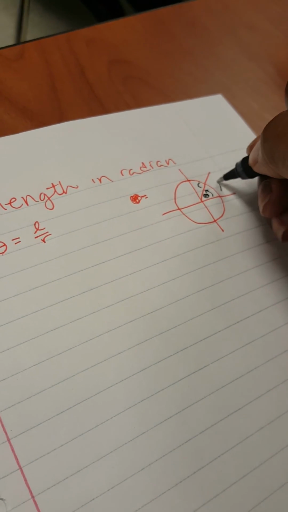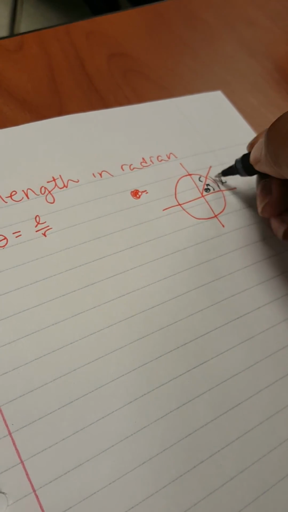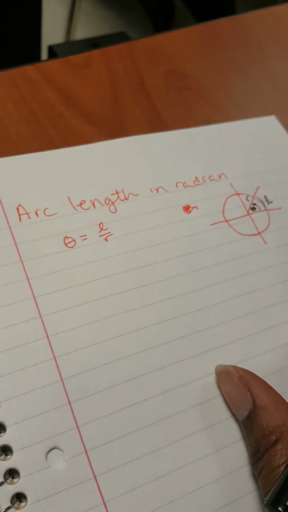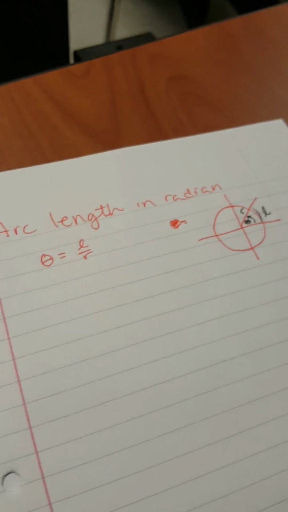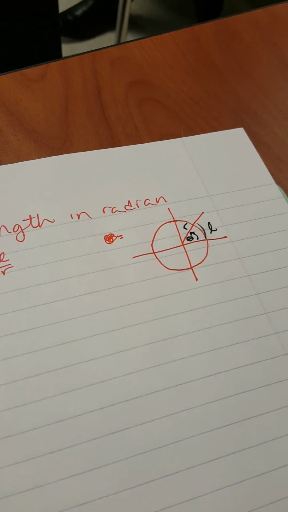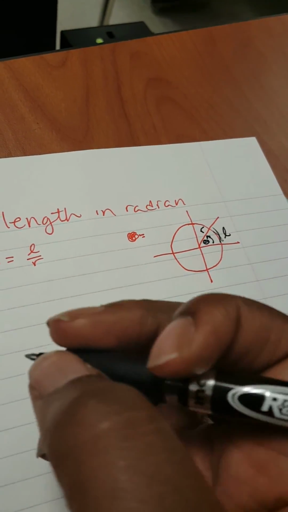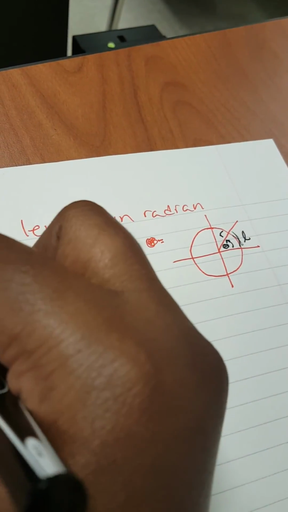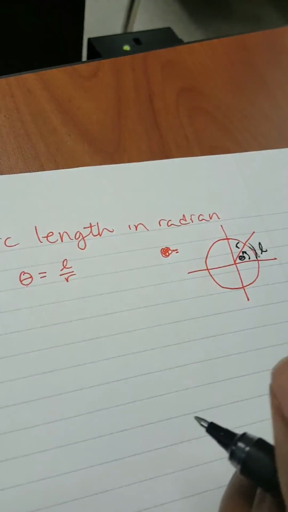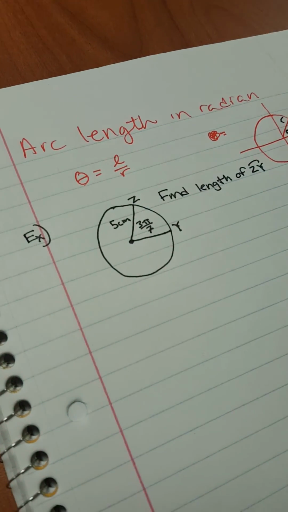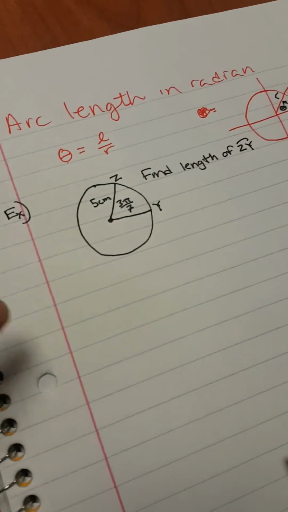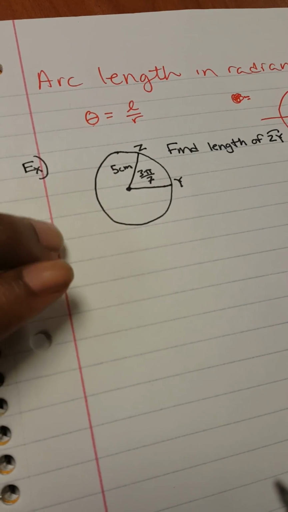And then the arc length would be from here to here, the outside of it. So the theta would be my angle, the arc length would be this, and the radius would be this. Okay, I'm going to do one example. Draw this picture here. We're going to find the length of ZY.